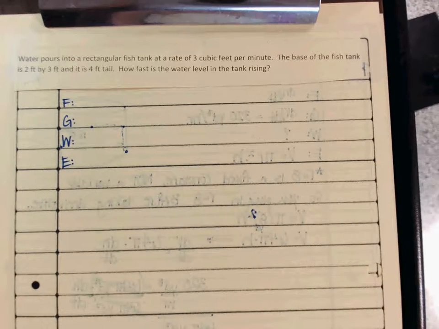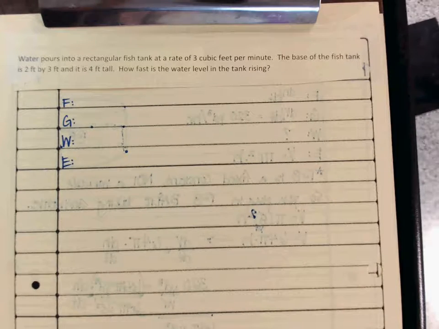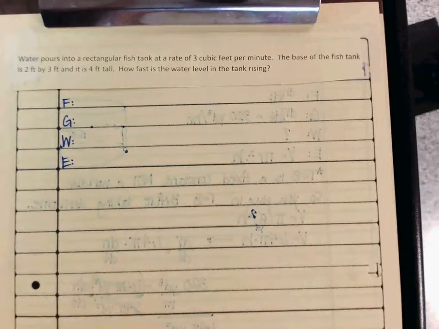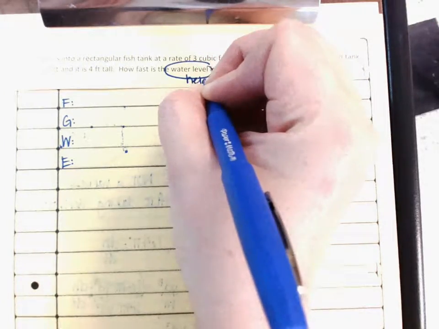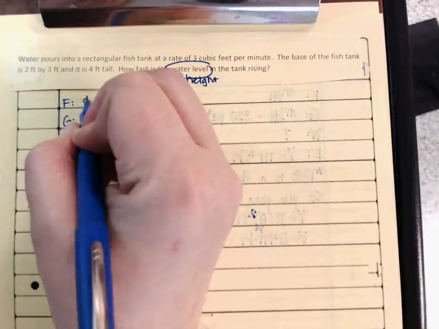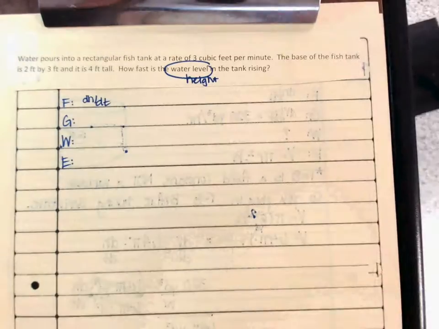Okay, what are we finding? How fast is the water level rising? Not volume. Water level is a measurement of height. Okay, so water level is height. So I'm going to find dh dt.